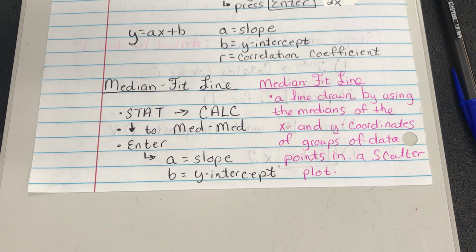So this will make a lot more sense when we are given real life examples and we get them in the calculator. These notes are precisely so that you have the instructions on what to type into the calculator.